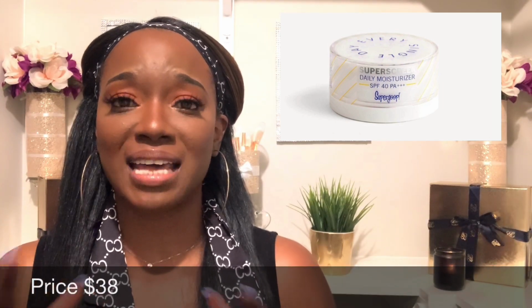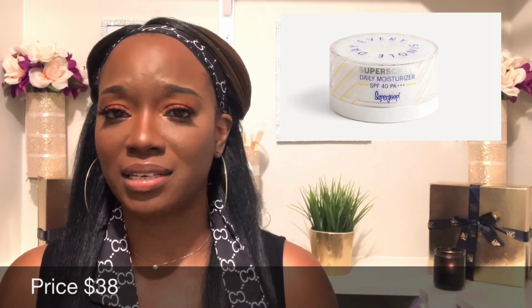So this next product is the Supergoop Super Screen Moisturizer. This is $38. You can buy it at Sephora. This product is lightweight. It's great for the summer. Again, when you have oily skin, you're looking for something that's very lightweight. You can wear it under your makeup as well, and it has an SPF of 40 in it.